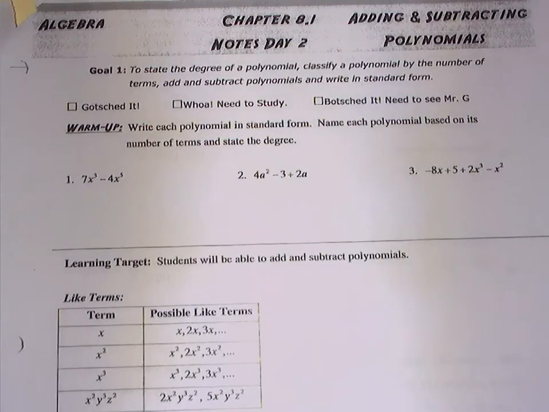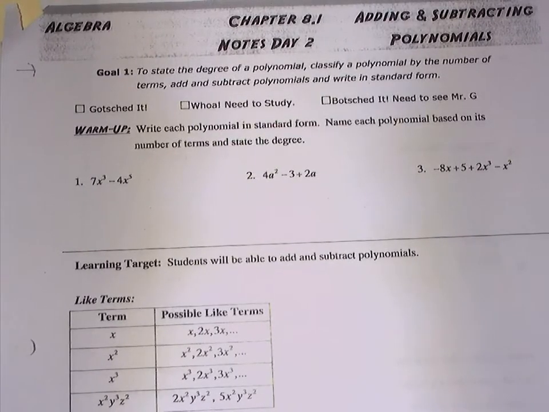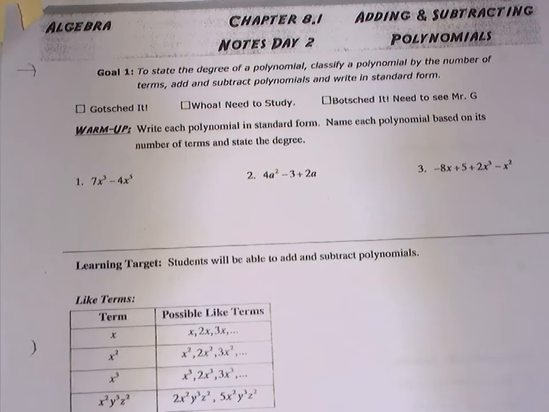All right, ladies and gentlemen, so we're going to get started with Chapter 8.1 Notes Day 2. We're going to be adding and subtracting polys. That's what the title is. Goals for today, just reviewing Day 1 stuff. We're looking at degree of polynomials, classifying a poly based on the number of terms, and then adding and subtracting these guys. That's the new thing.